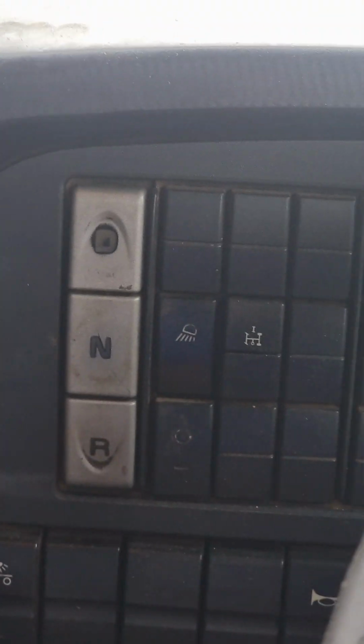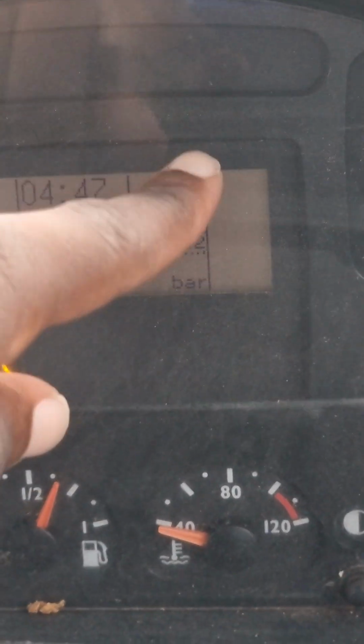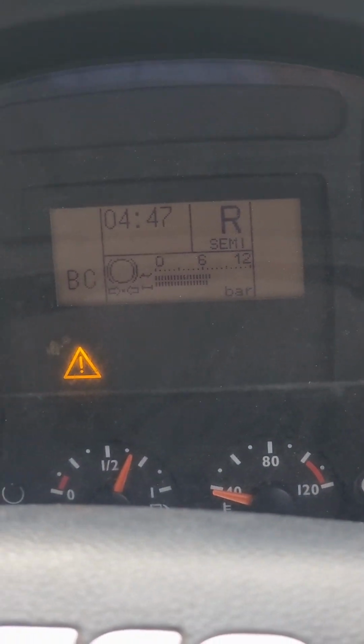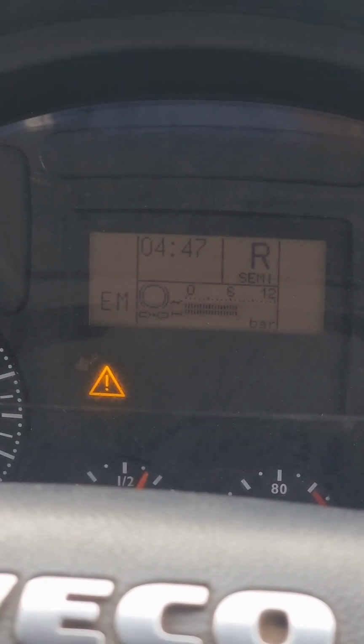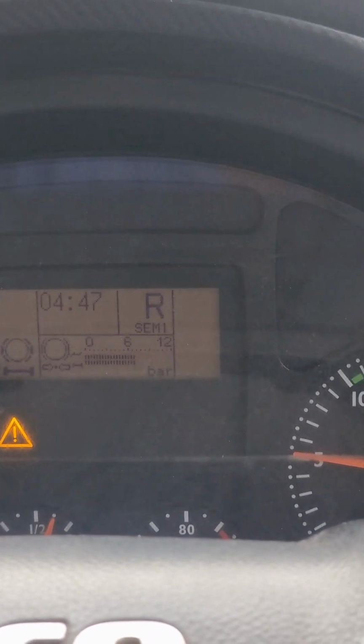If I want to reverse, I'll press neutral first. The neutral will come there. Then I'll press reverse. Yeah, that is reverse. I'm pressing the accelerator, then it has started going backward.